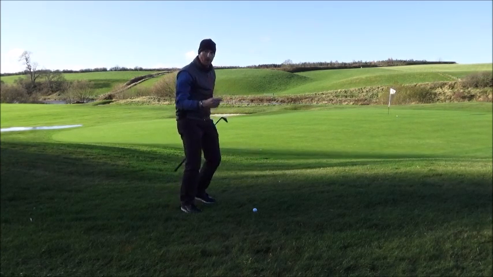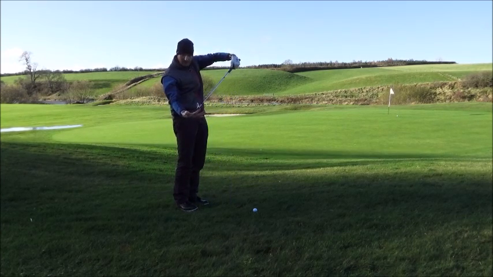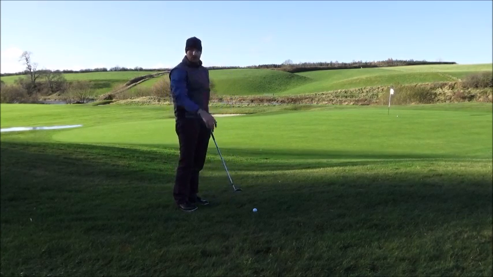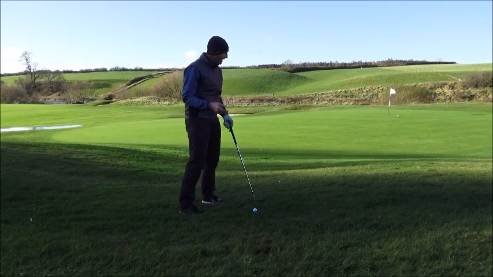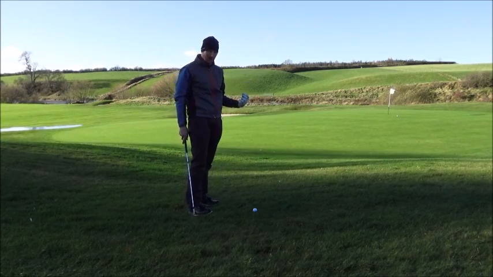There we go, chip shot. The ball came out nice and low, and took a little divot afterwards because the leading edge dug into the ground. The ball came out low towards the hole. Now, the other option I have here is, because I've got quite a bit of grass to go over, I could fly this, so that would be a pitch shot.